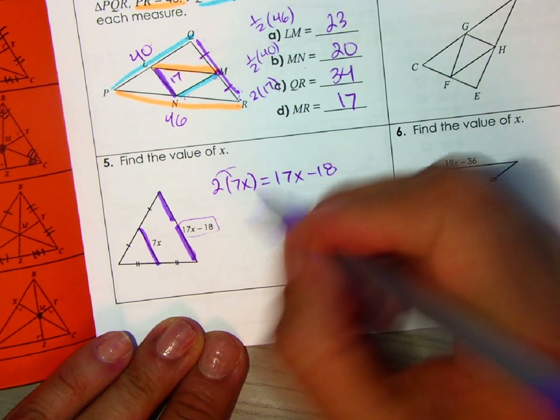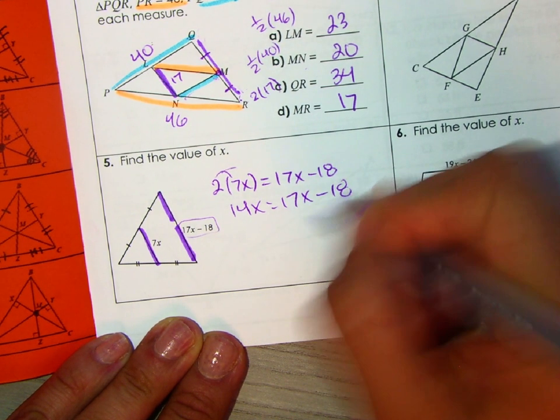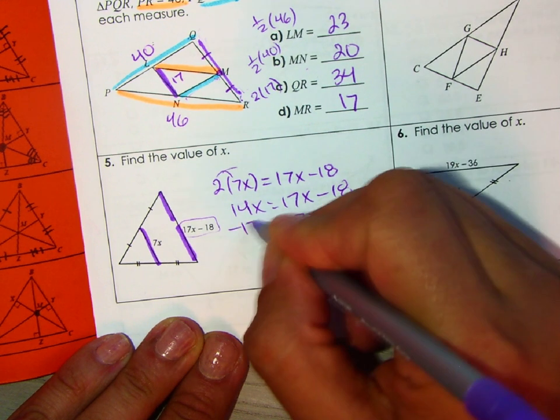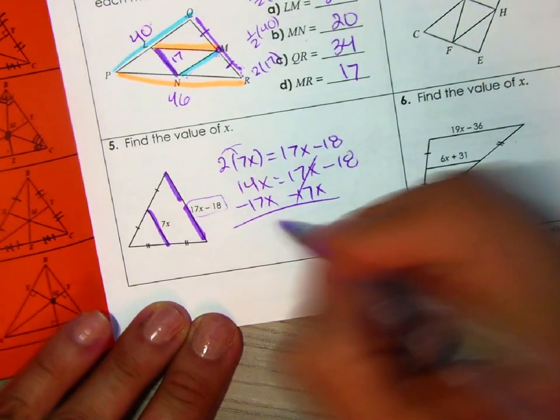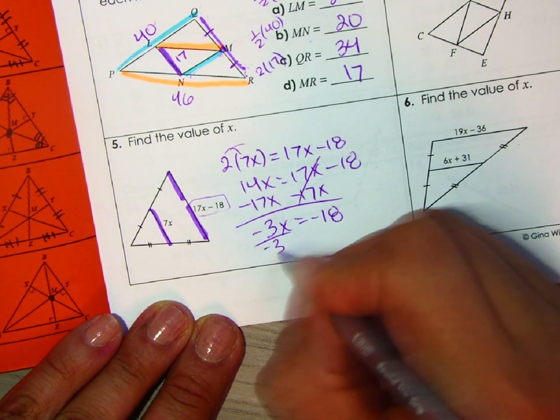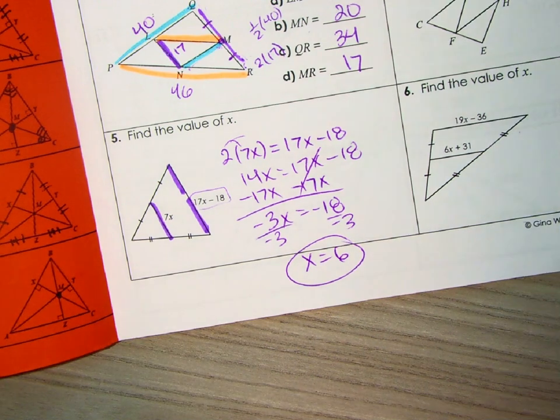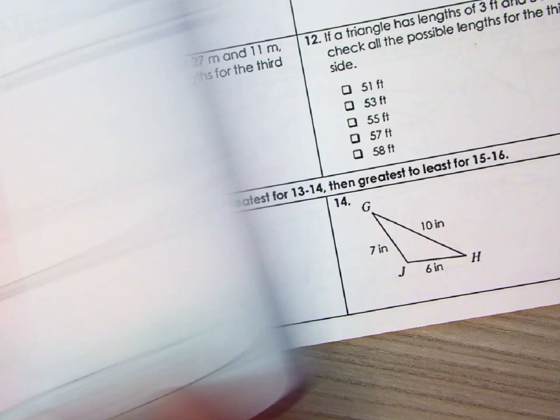You distribute, so that's 14x. And then you move the x to the other side by adding or subtracting. So that's negative 3x equals negative 18. Divide by negative 3 to isolate it, and that gives you 6. So that's how you will solve for x. So try number 6 to help you with that.